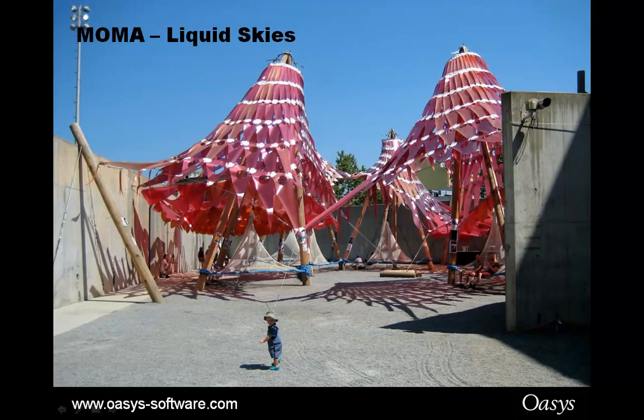And here's an example, an unusual one, of the Museum of Modern Art in New York Liquid Skies exhibition from a couple of years ago. This is a mylar fabric, and obviously it's quite low tension. But you can see there the double curvature surfaces. You can see the edge cables, and you can see the toddler holding it down. Actually, it might just be in the way in the photograph.